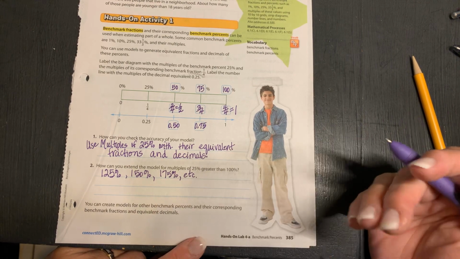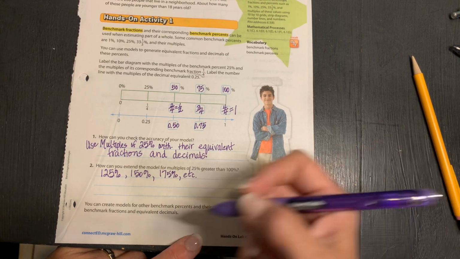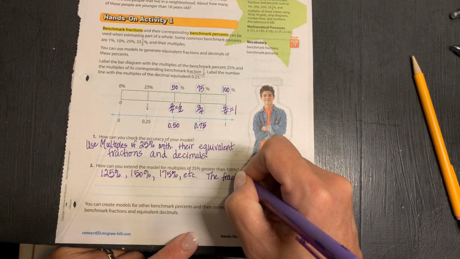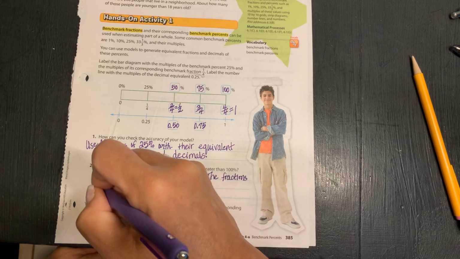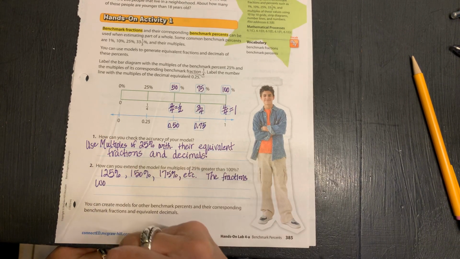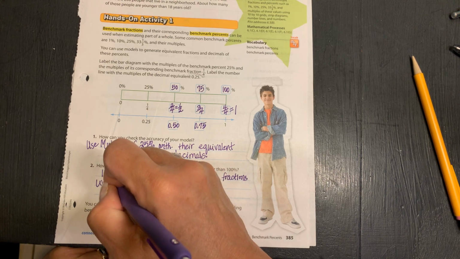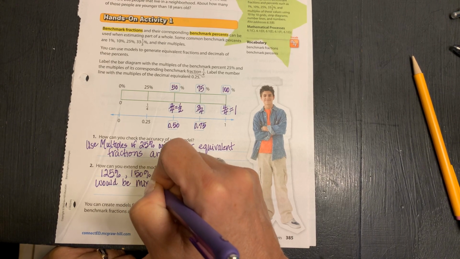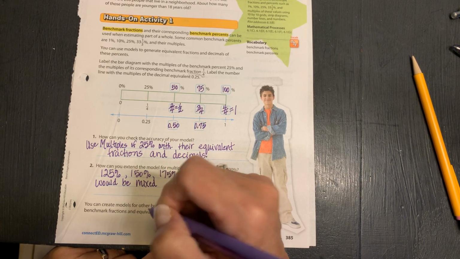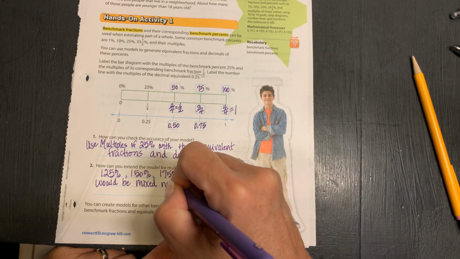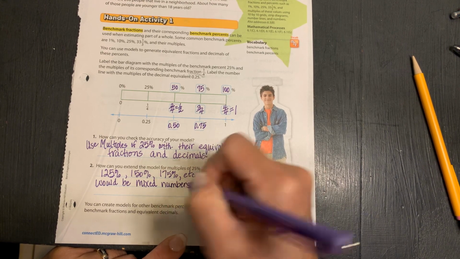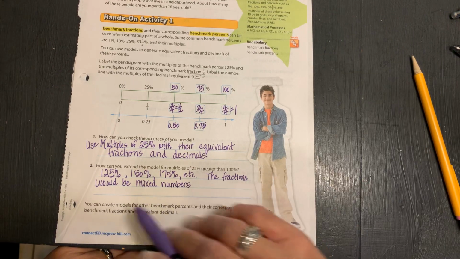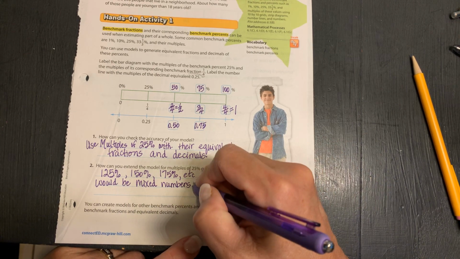And then, this is a good point, the fractions would end up being mixed numbers because it would be greater than one whole, greater than 100%. So the fractions would be mixed numbers until you would get to like 2, and then it would be a whole number. But those would be mixed numbers.